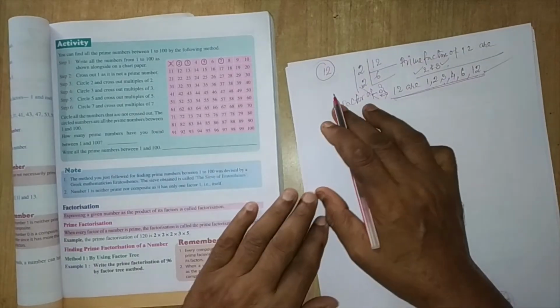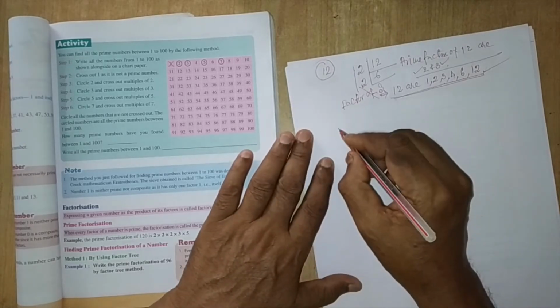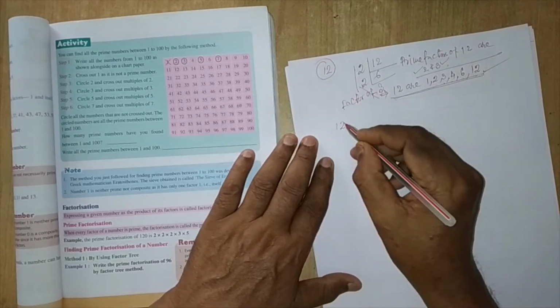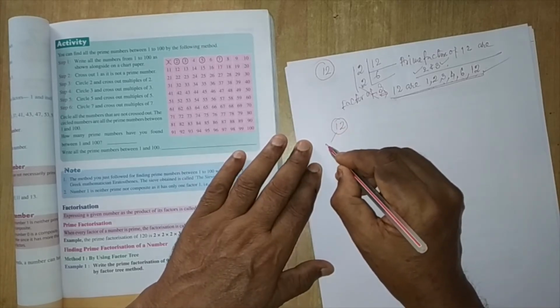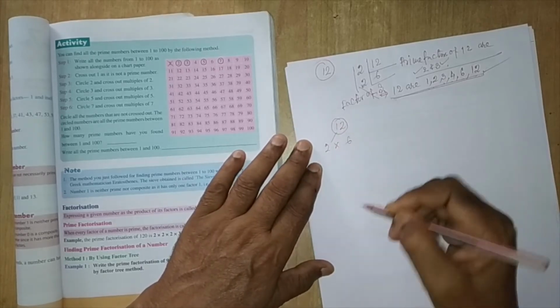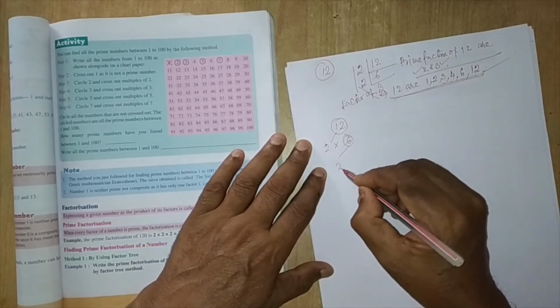Now, the two methods: using a factor tree. Suppose I want to find the factors of 12 by factor tree. I take 2, so 2 into 6. Similarly, 6 can again be divided as 2 into 3.